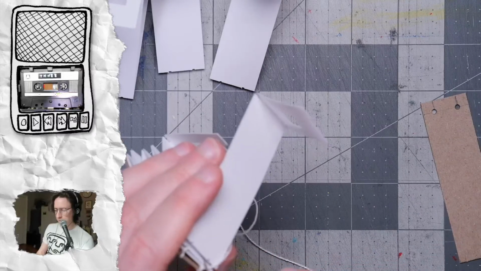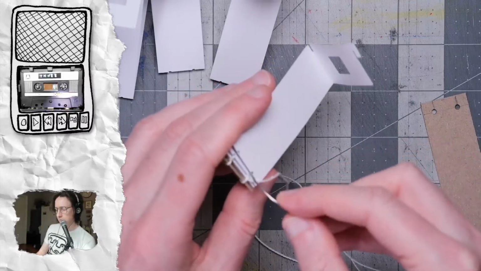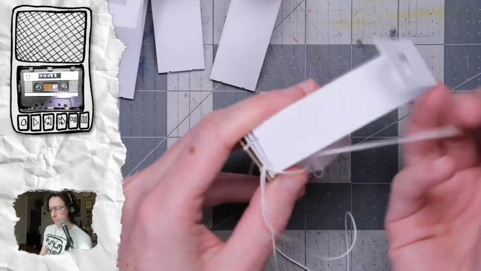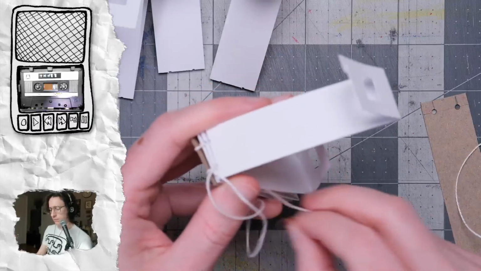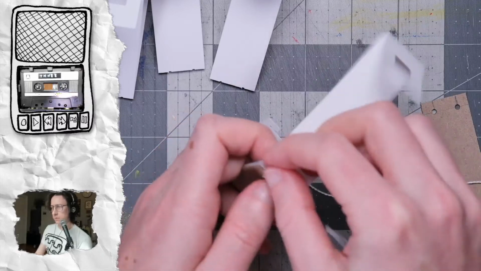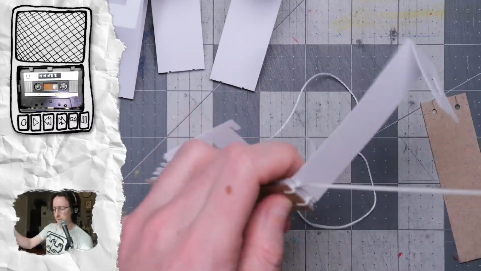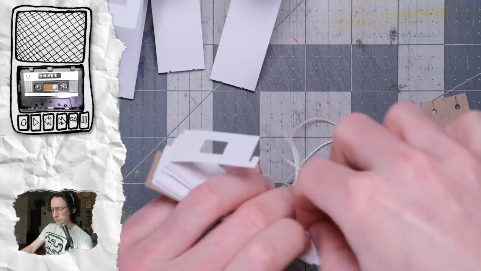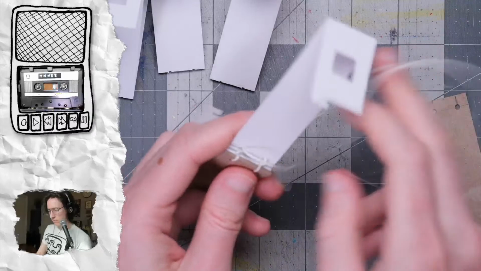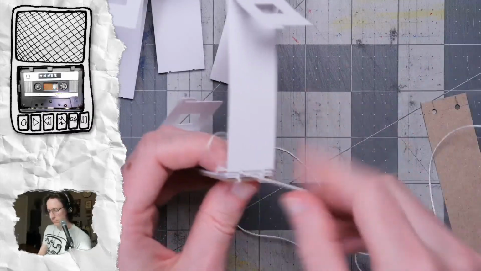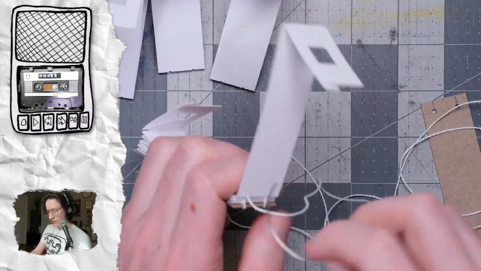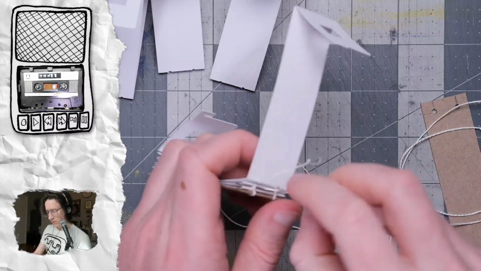Go up in here. Come out here. And stitch right around there.